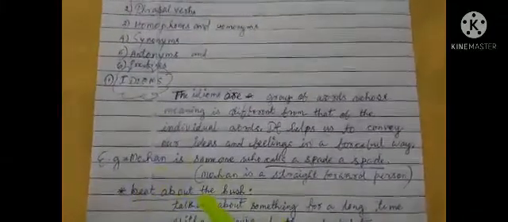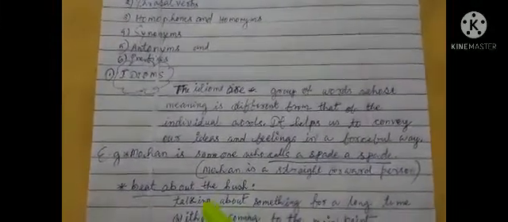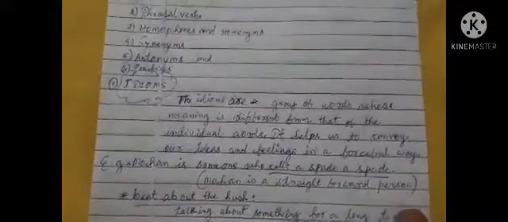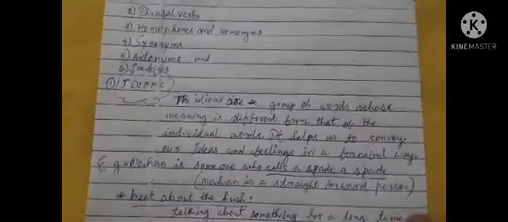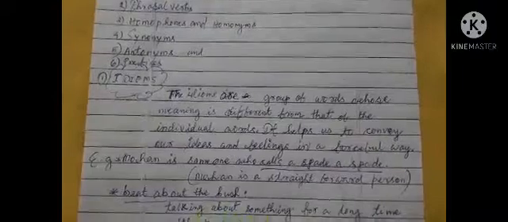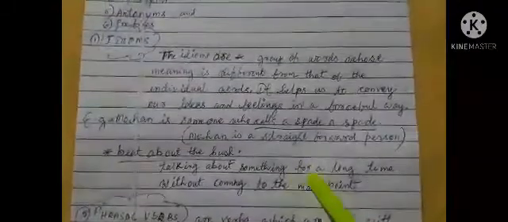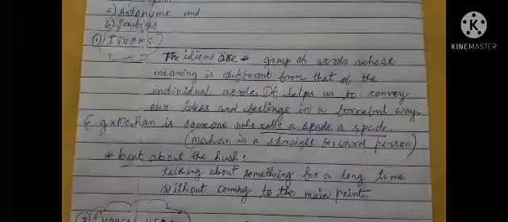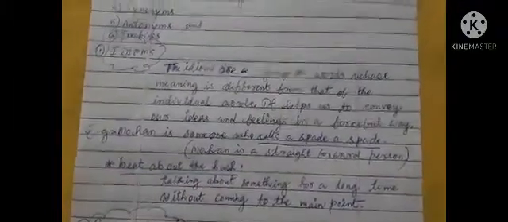This is also an idiom and it does not mean hitting a bush, but it means talking about something for a long time without coming to the main point.